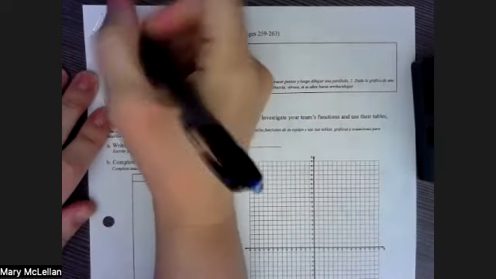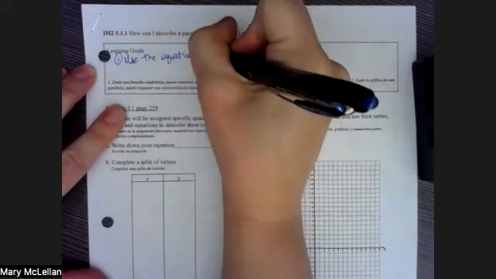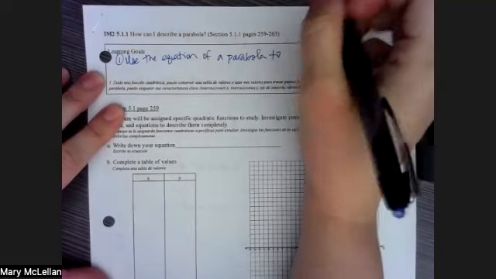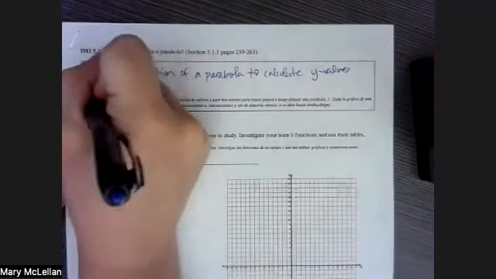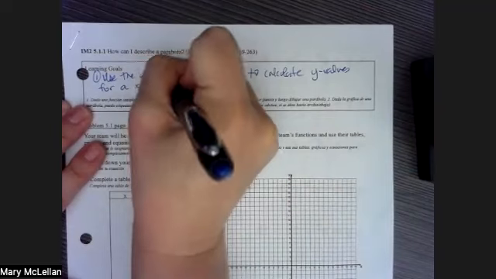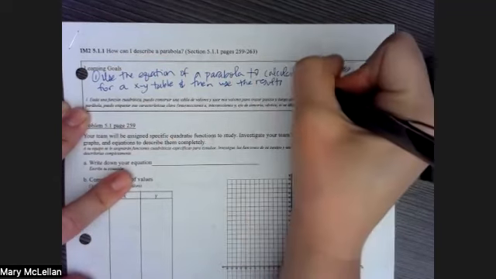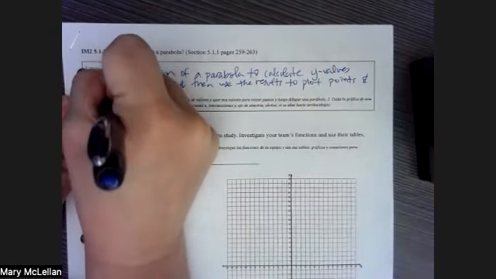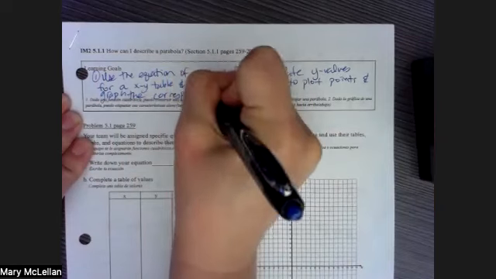First, we can use the equation of a parabola to calculate y values for an XY table, and then use the results to plot points and graph the corresponding parabola.